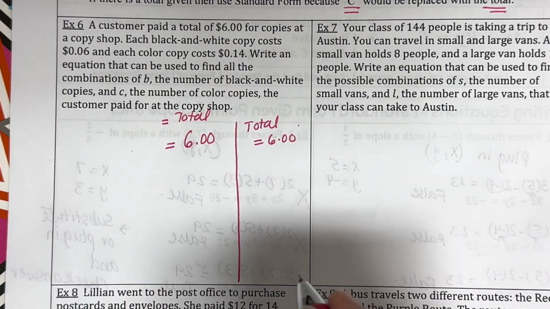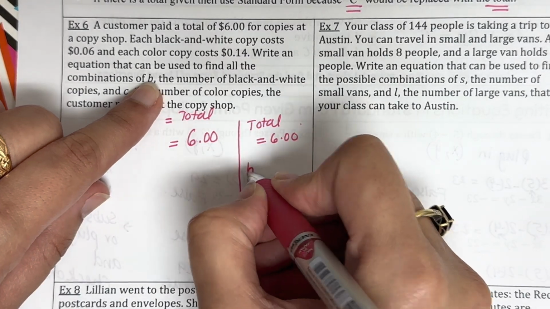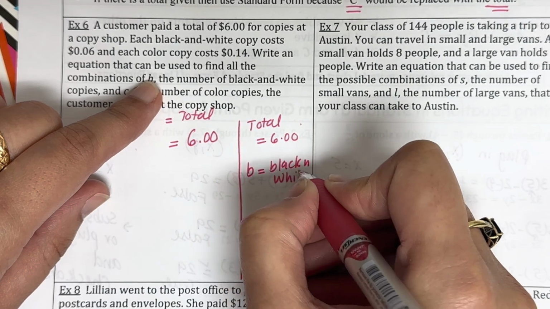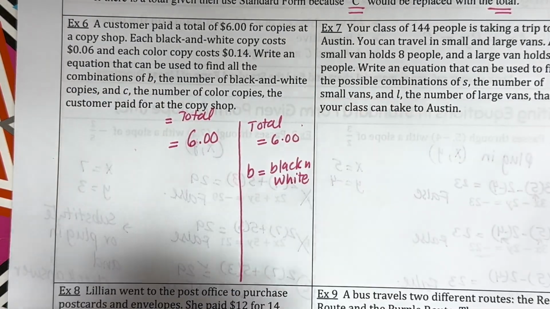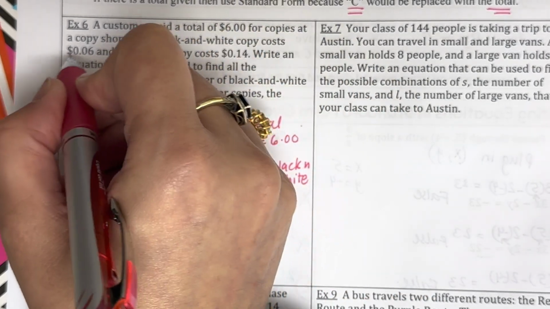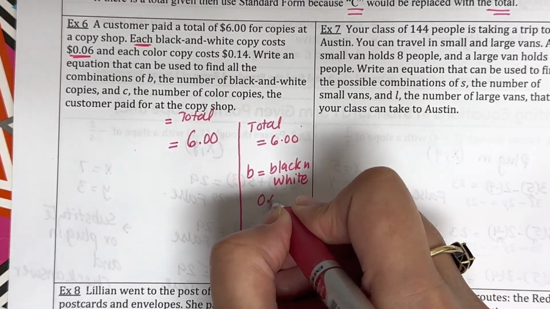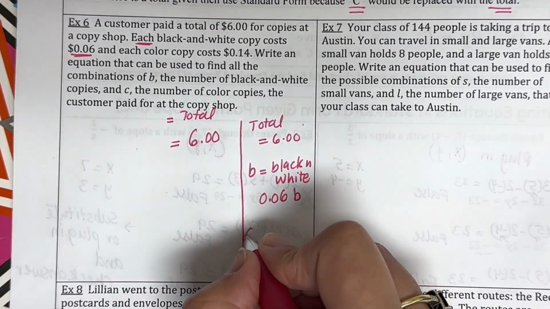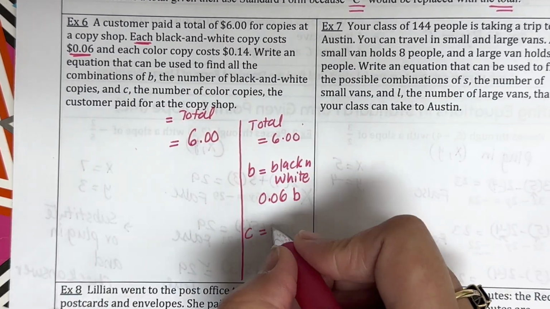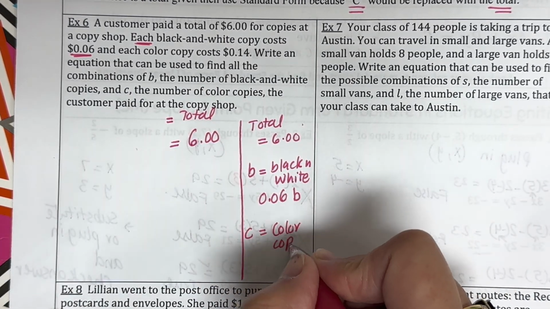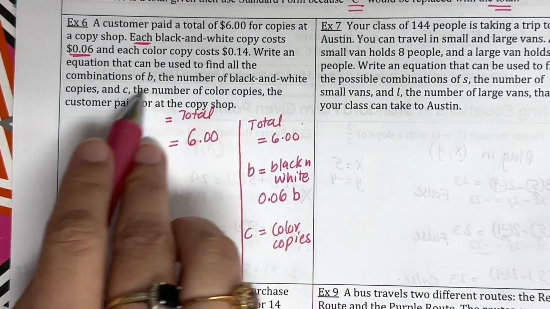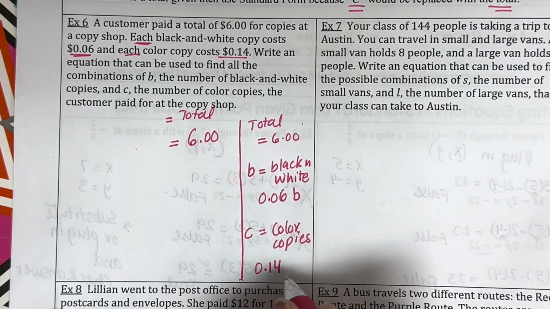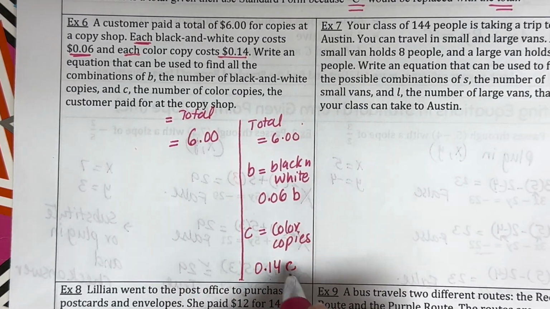Now you have 2 variables over here. The first one is called B. B is used for black and white, and the cost of each black and white is 0.06. So 0.06B. That's what each means. And your second variable is C, which is for the color copies. The cost of each color copy is 0.14 each, so it goes with the C.